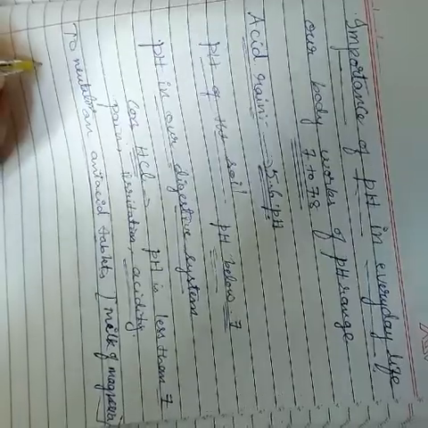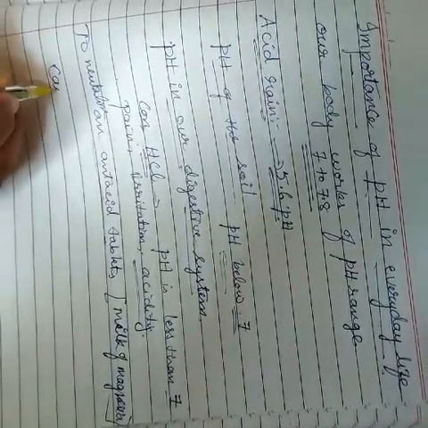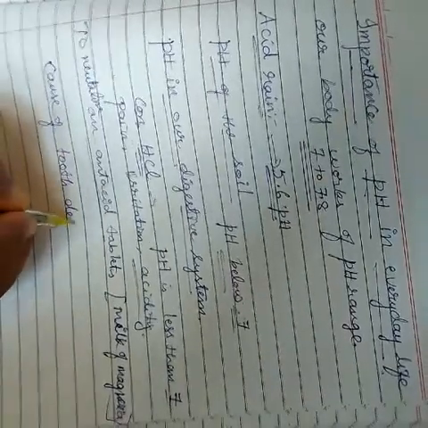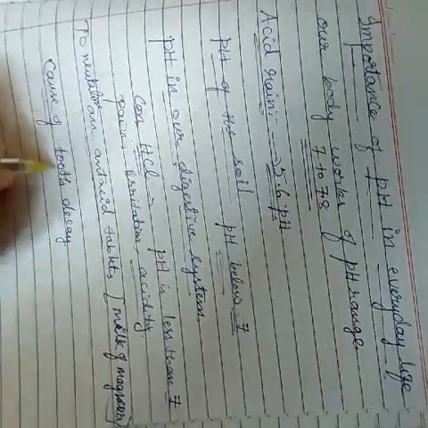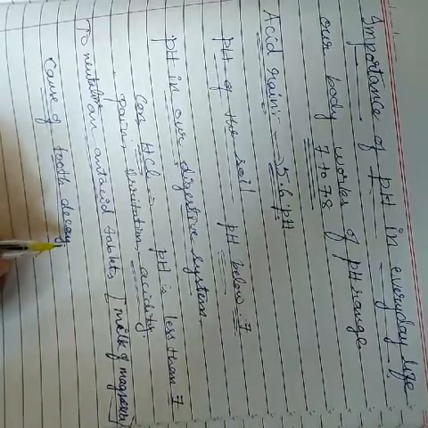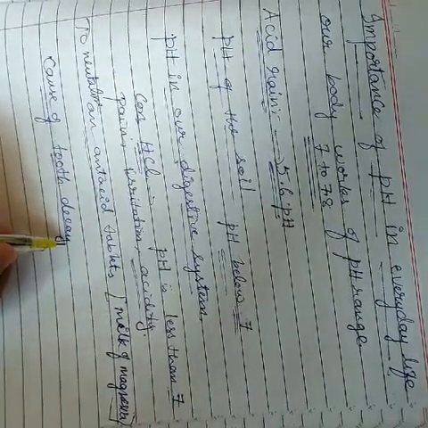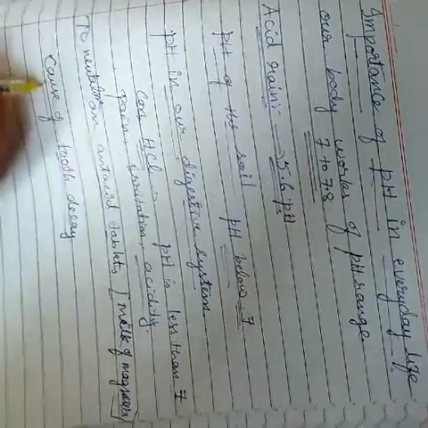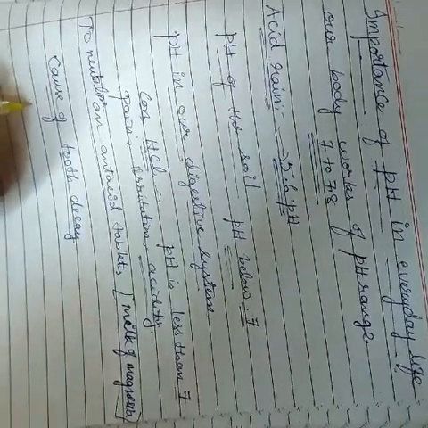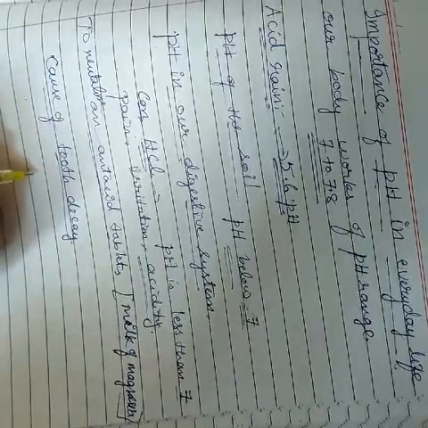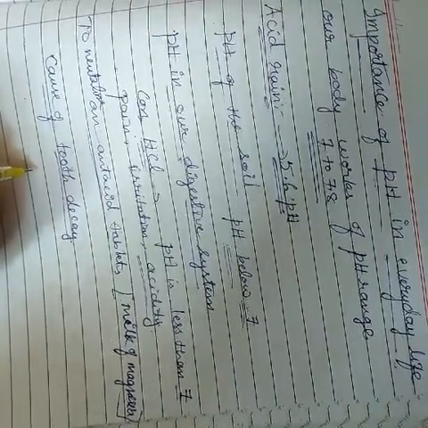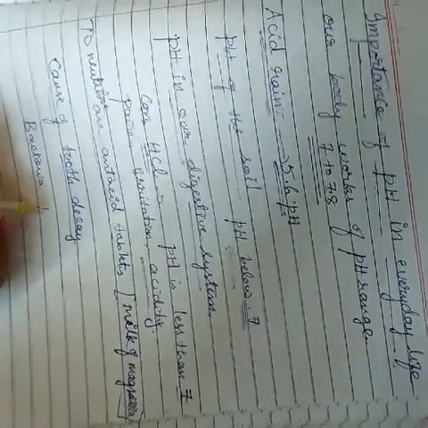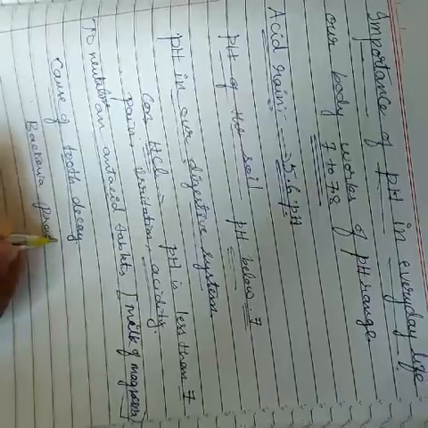Next is the cause of tooth decay. Why does our tooth decay, or cavities form in our teeth? Because in our mouth bacteria are present, and the bacteria produce acid.